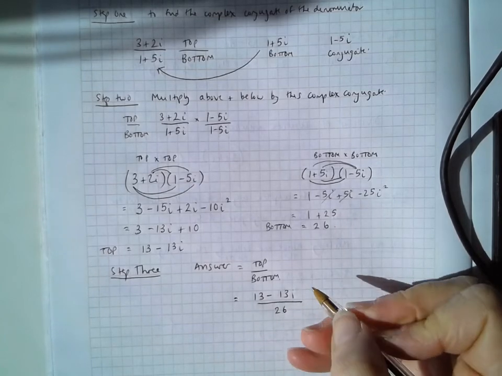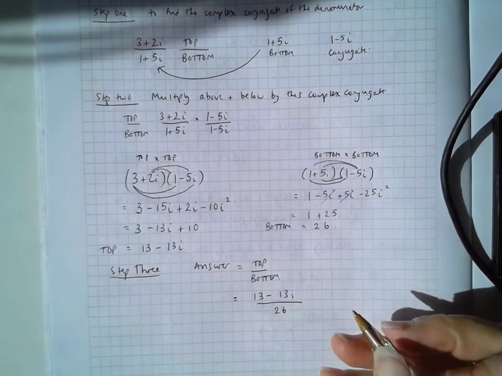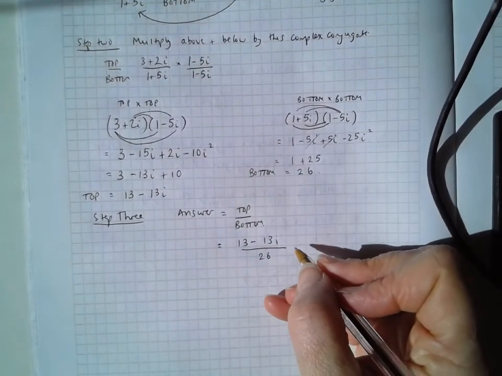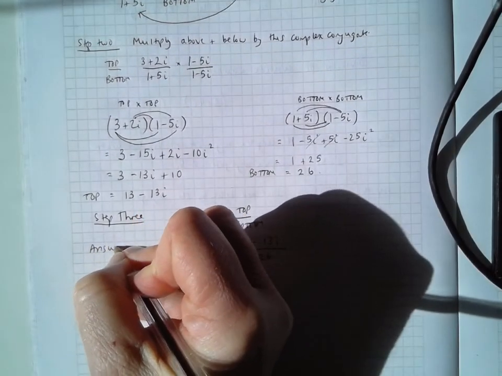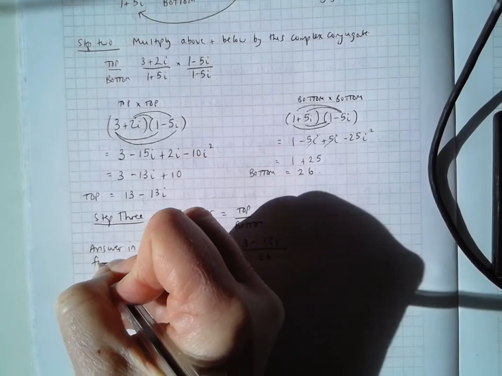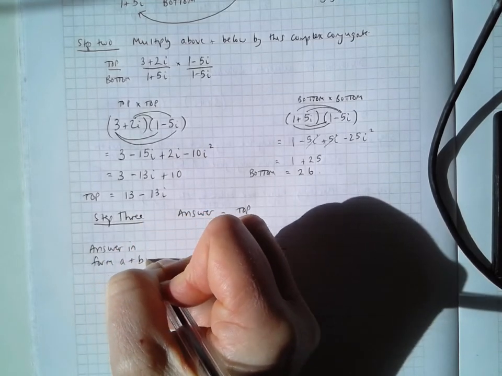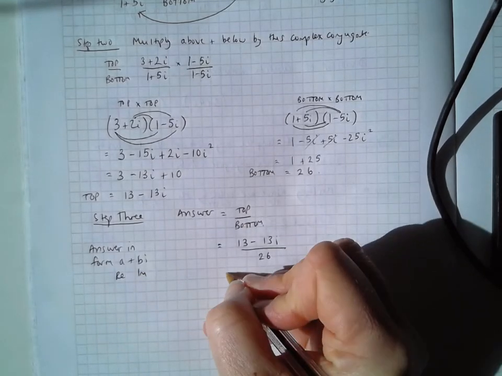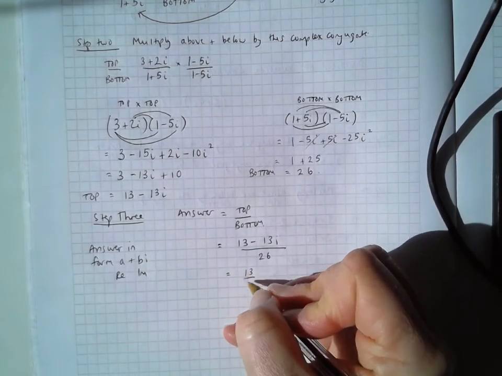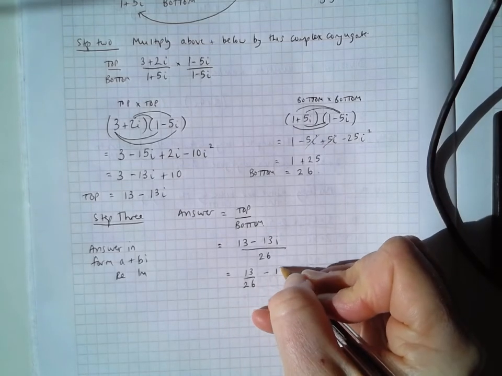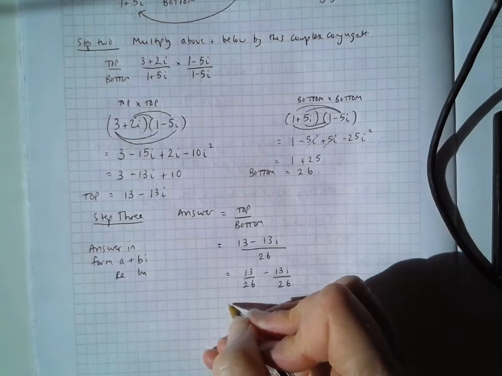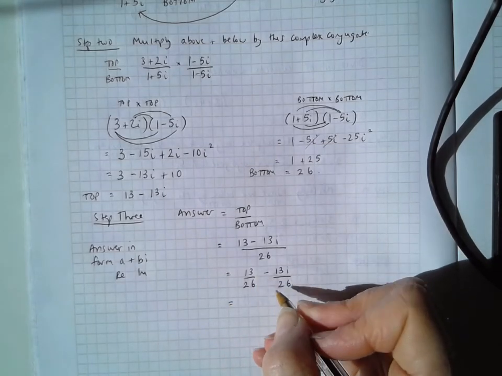Now, often the question will say to us, give your answer in the form a plus bi, a real part and an imaginary part. So I'm going to split this up into a real part, which would be 13 over 26, minus 13i over 26. Now if you notice, when I get this, I'm almost there, I'm practically there.